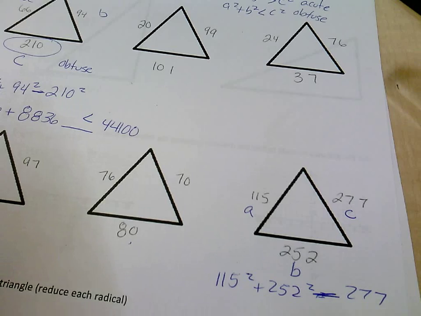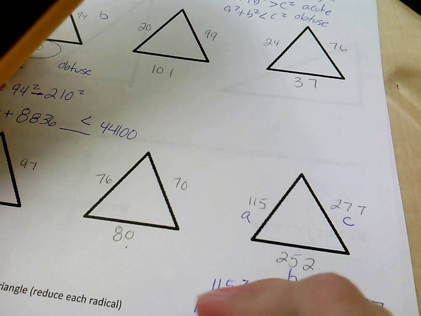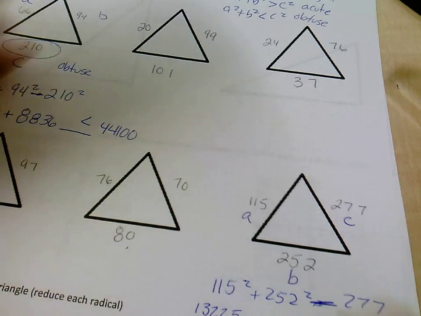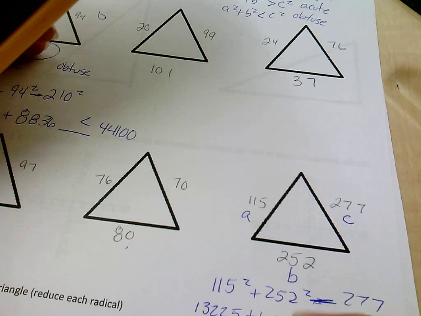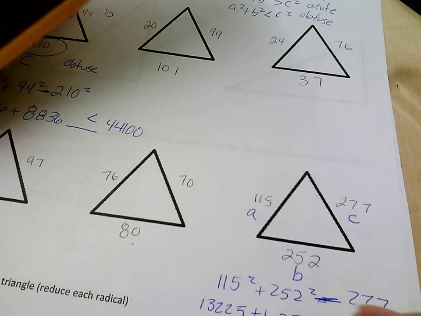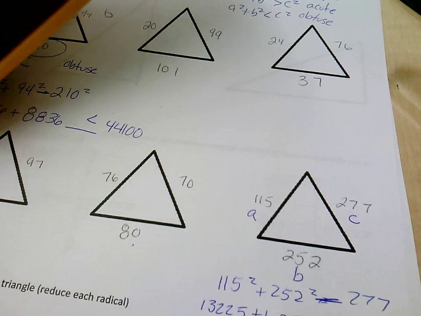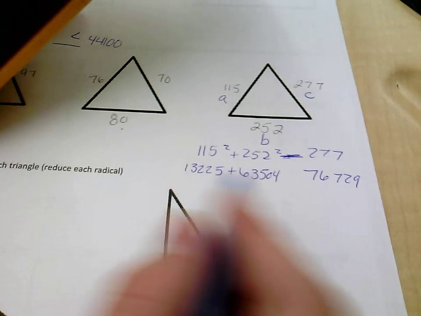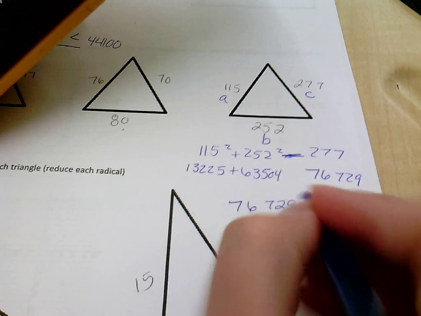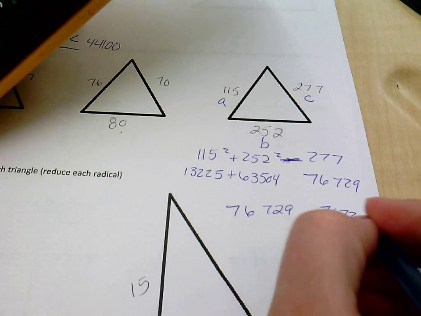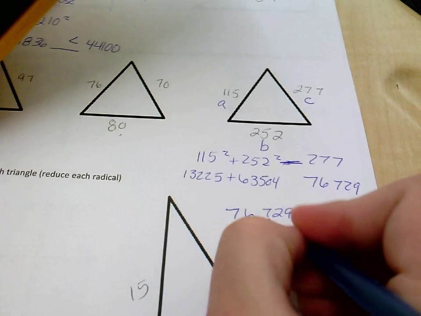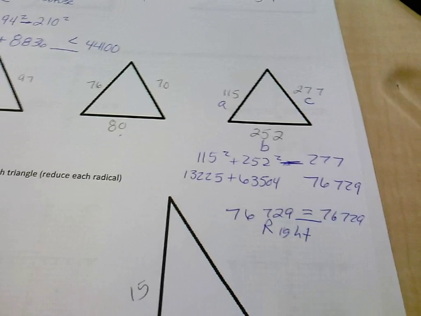So what you'll end up with is 115 squared is 13,225. 252 squared is 63,504. And then 277 squared is 76,729. So what you'll get is when you add these two together, you'll get 76,729 equals 76,729. So you know that they're going to be equal to each other, so this will be a right triangle. Okay?